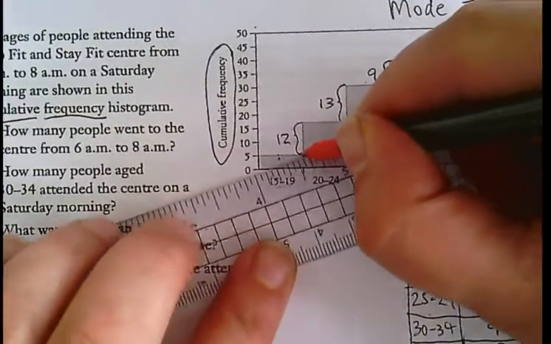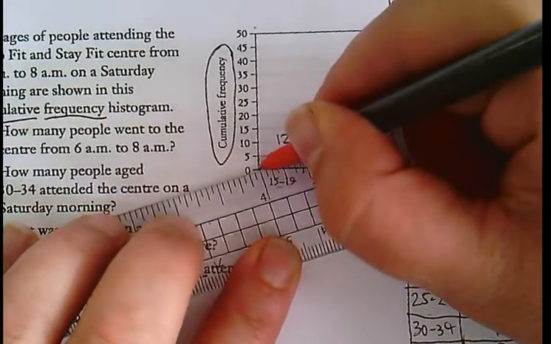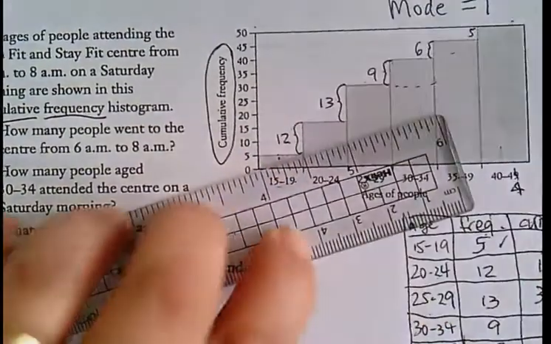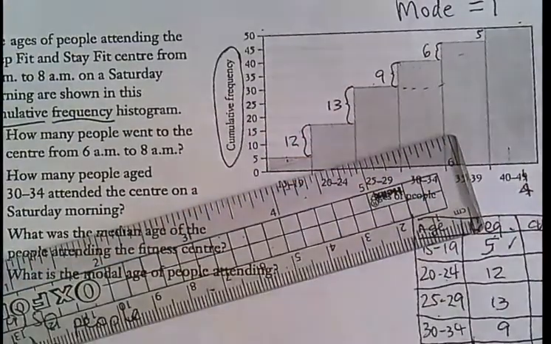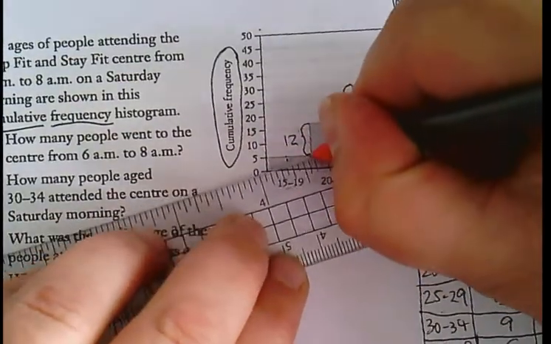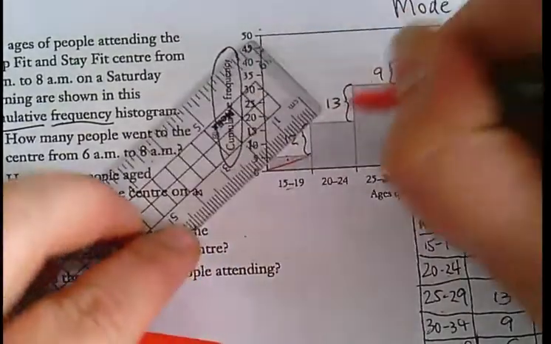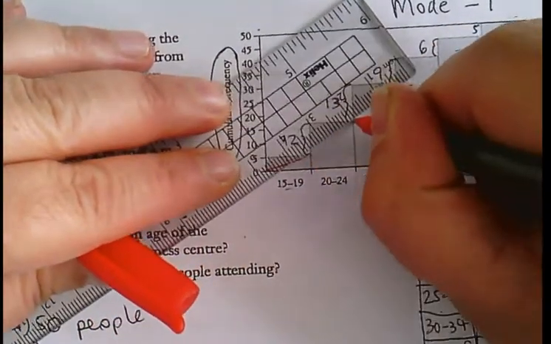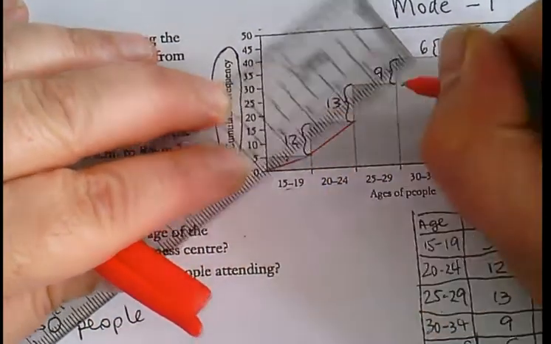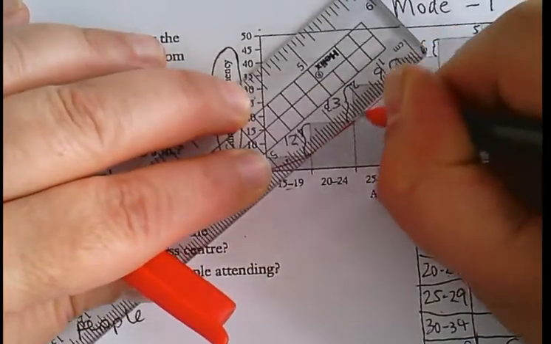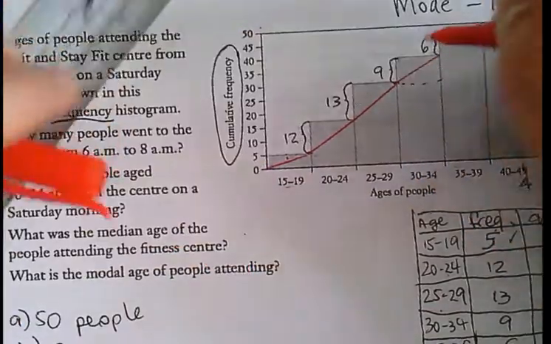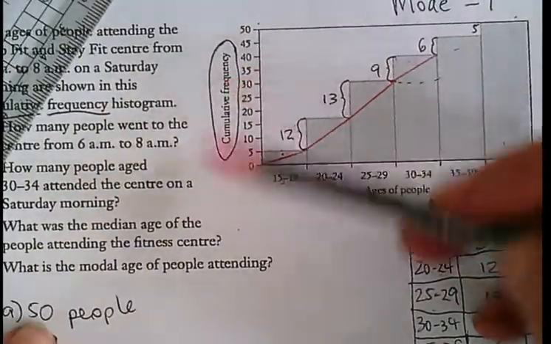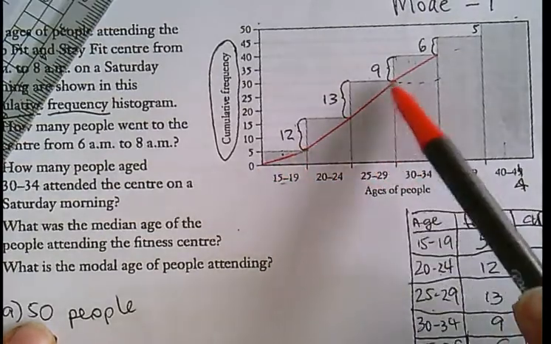So what we've got to do with the cumulative frequency graph, I have to draw in the cumulative frequency polygon. I have to start from the beginning of the first column to the end of the first column and draw a line. And then from this corner to that corner, you do not join the top centers. Do you know when you do join the top centers? For what type of histogram? For a normal frequency. When it's cumulative frequency, you start from the beginning and join the top right corners.